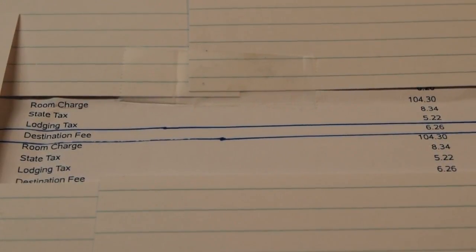So I guess the point of the story here is that if you're planning a trip to Niagara Falls, either the United States, New York side or the Ontario, Canadian side, look for this destination fee or DMDF fee on your bill or on your estimate. And if you don't want to pay for it, make sure you say something, because you don't have to.